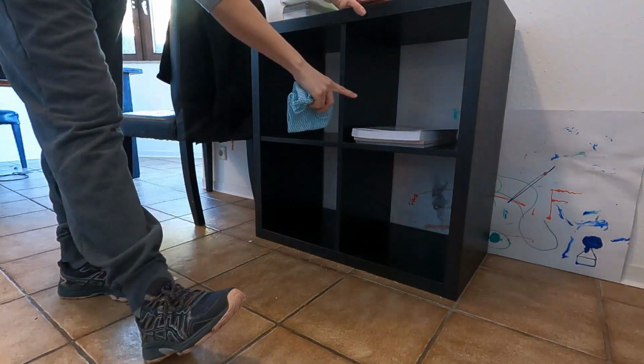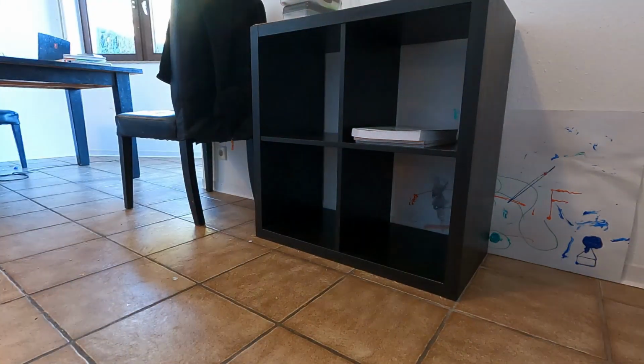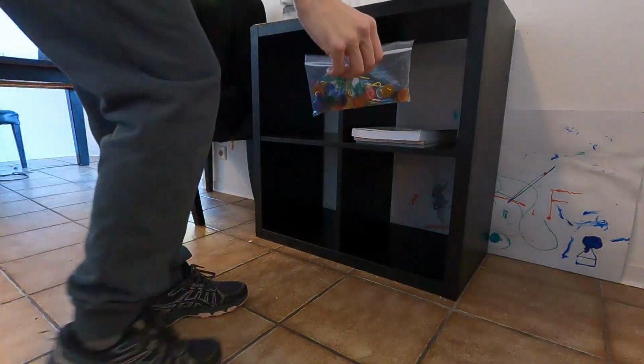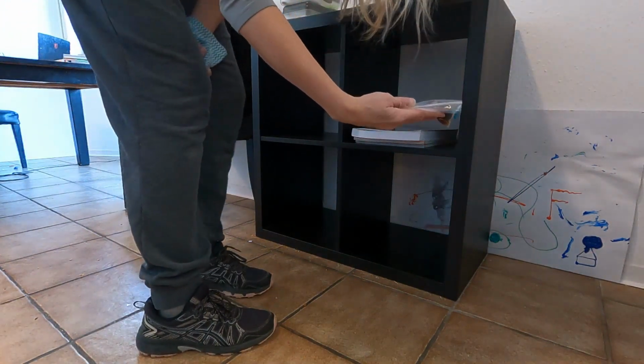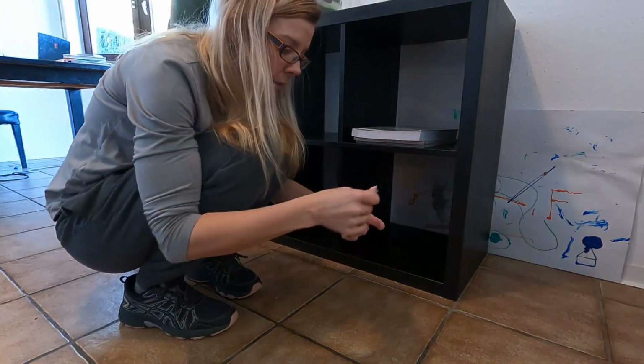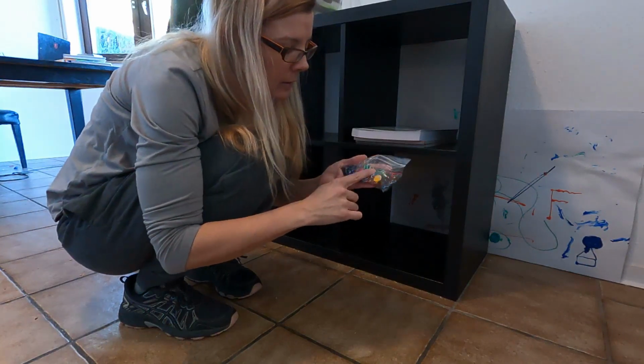Now, I don't need math supplies currently. Oh yes, I do. Where are the math supplies? These are my math supplies, and again, this is not my permanent place of residence, and we're moving in a few months, so I also keep paper clips in here.